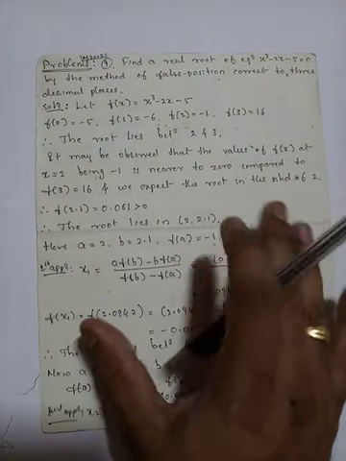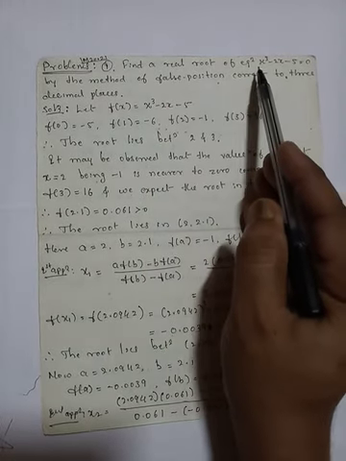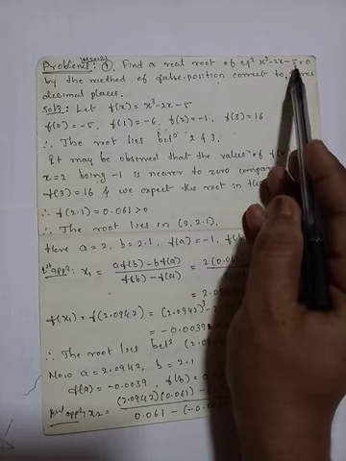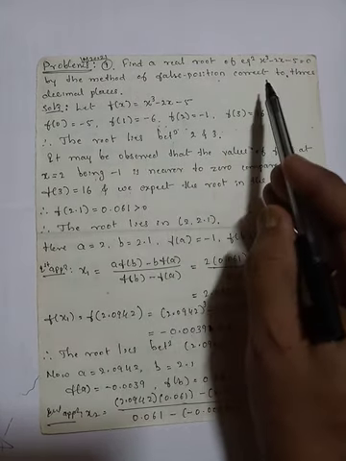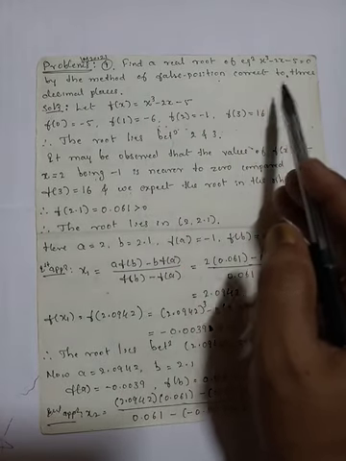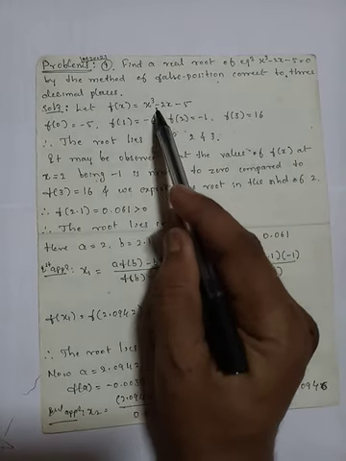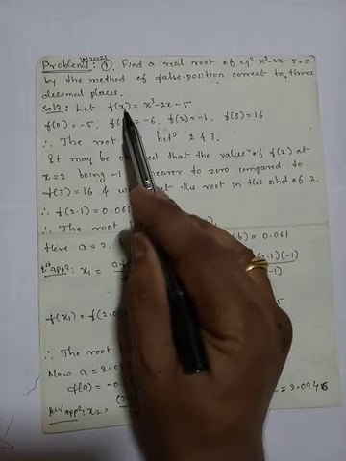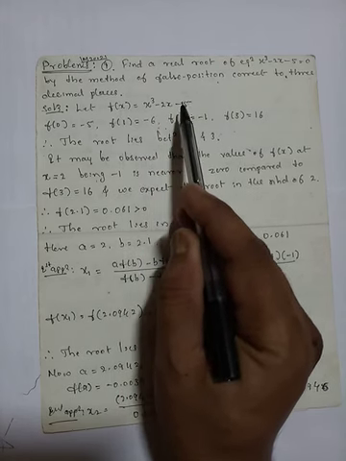Yes, so here is one problem. Find the root of the equation x cube minus 2x minus 5 equal to 0 by the method of false position. Okay, this method is also called false position. Correct to 3 decimal places. First, we consider the given function as f of x equal to x cube minus 2x minus 5.